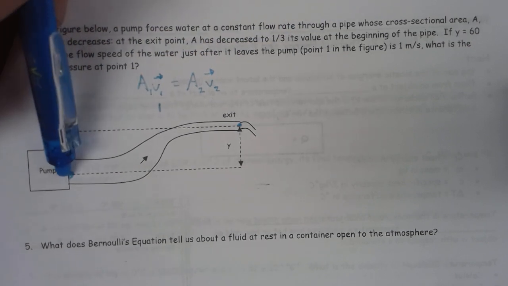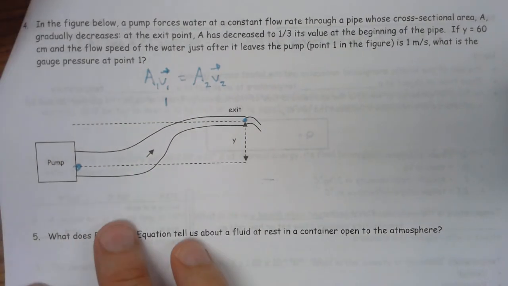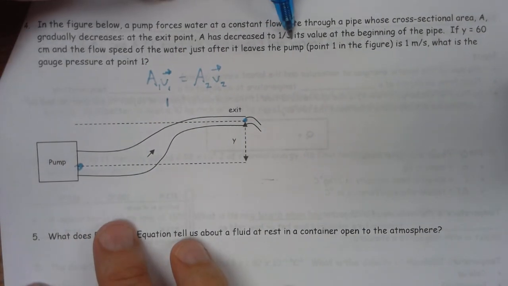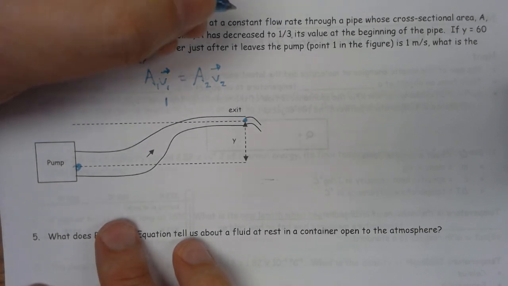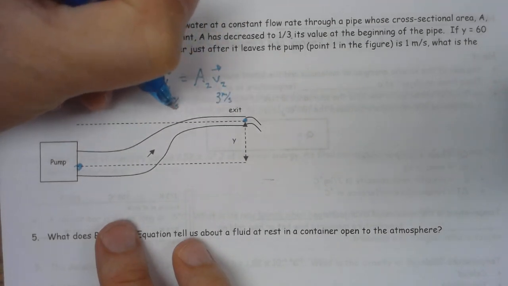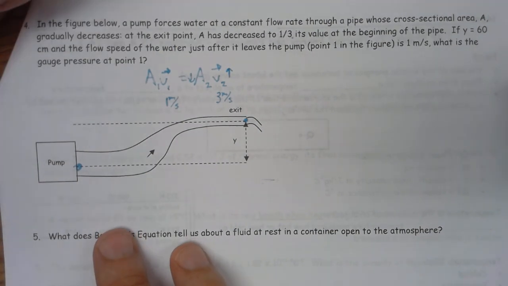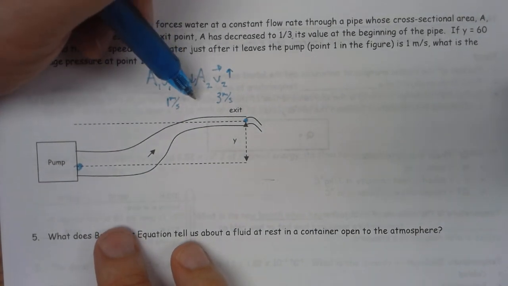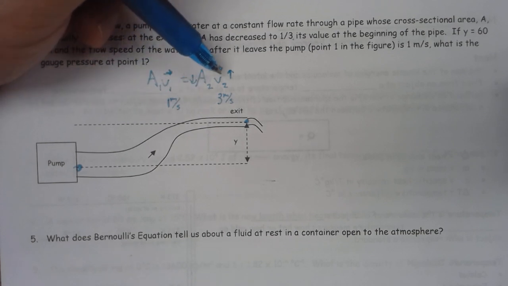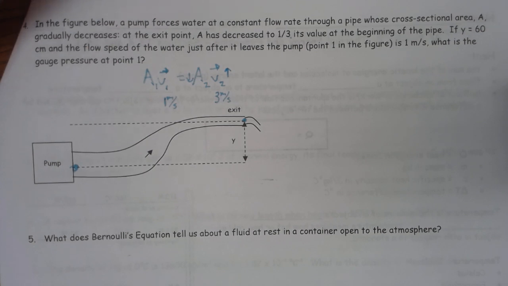So at the very beginning, it's 1 meter per second. But then it shrinks down by what? How much area? 1/3 of the area. So what do you think about the speed? 3? So V2 is going to be 3 meters per second. It's 1/3 the area. If this goes down, then this has to correspond by going up. Goes down to 1/3, then this has to go up 3 times. All right. So if we have the proportion of the speed, that's a good starting information.